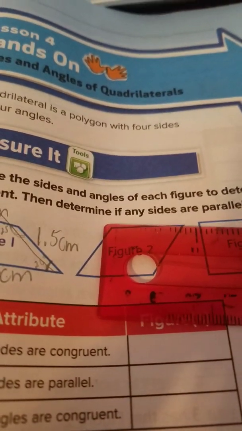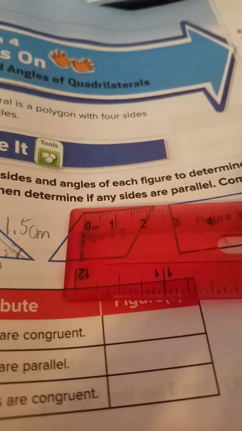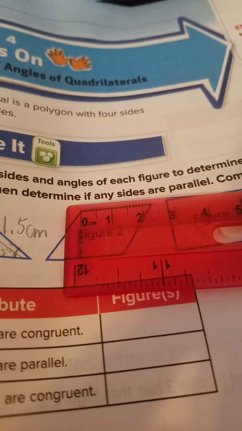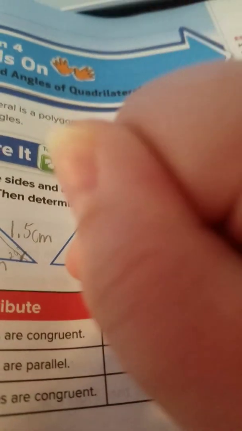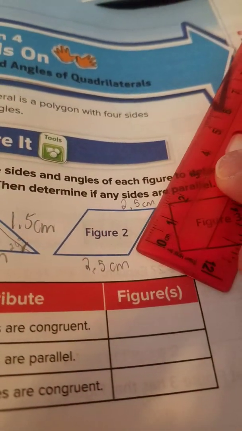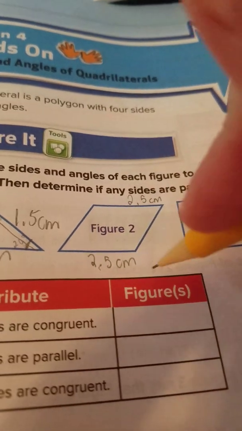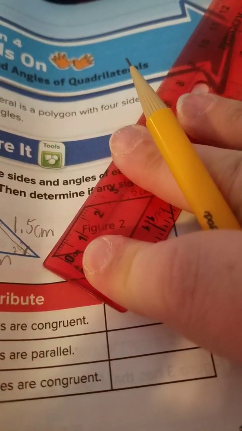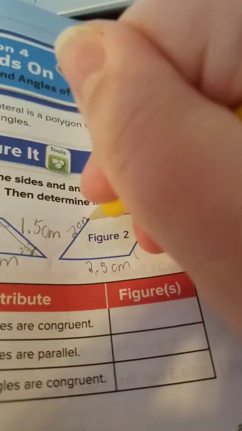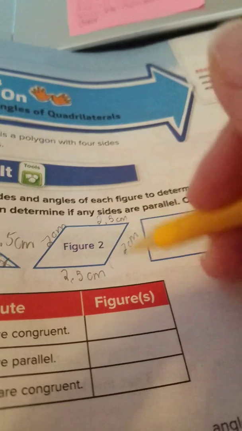Let's look at figure 2. Again, I'm going to measure the top. Well, let me get to my centimeter side. Sorry, guys. The top is like 2.5. The bottom is like 2.5. Look at the right and the left. The right is like 2. And the left, sorry, my ruler's getting stuck on my papers here at my desk, is like 2. So the top and the bottom are equal and the right and the left are equal.